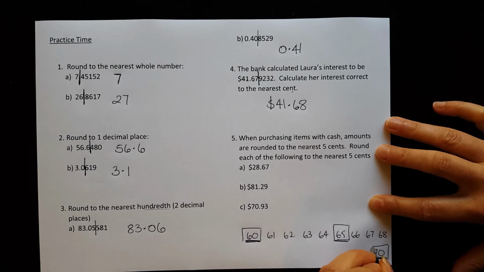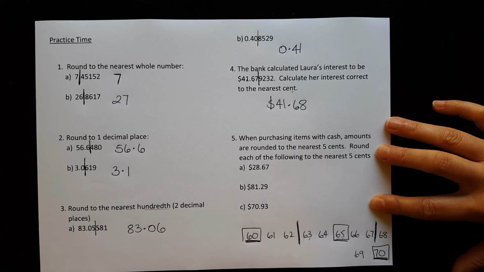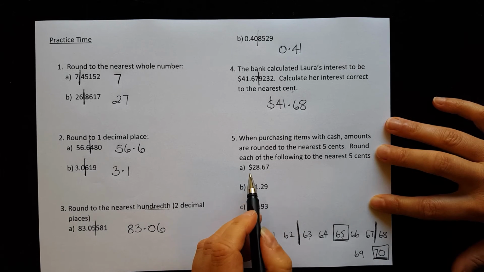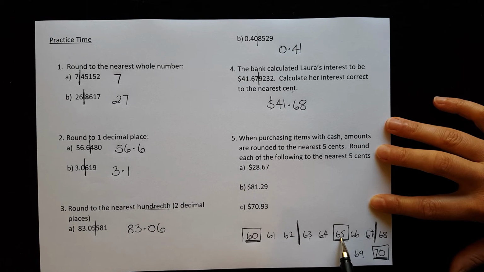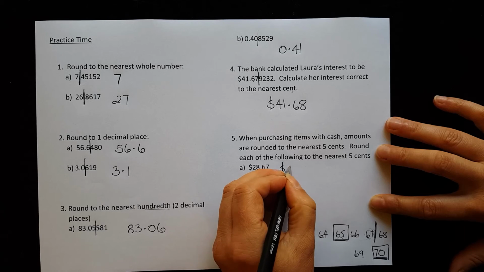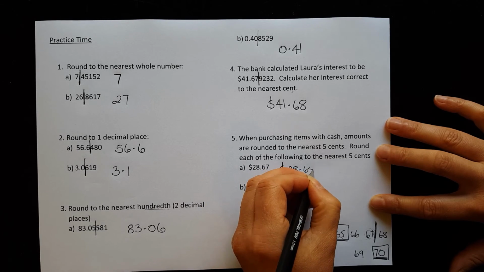So the middle of these two numbers is in here. So if I have 63 cents or 64 cents, it will round up to be 65. If I have 61 or 62, it'll round down to 60. Same goes on this side. These two here, 66, 67, I would round down to 65. 68 and 69 would round up to 70. Okay, so $28.67 would round down to be 65 cents. $28.65.